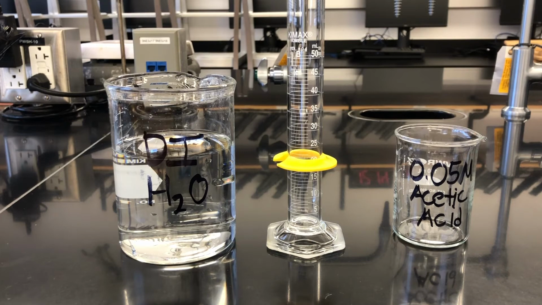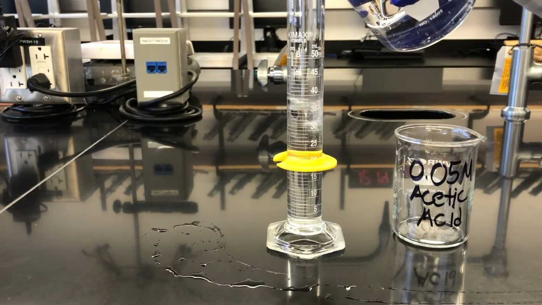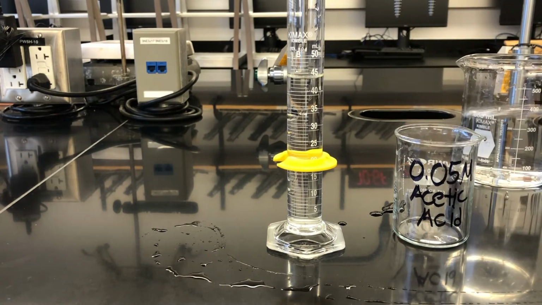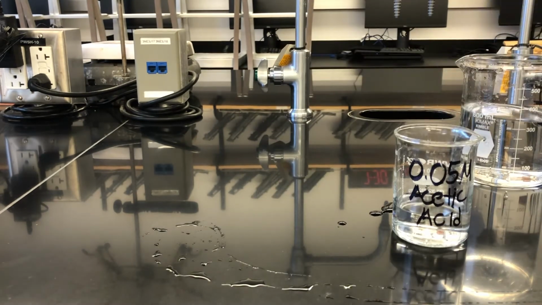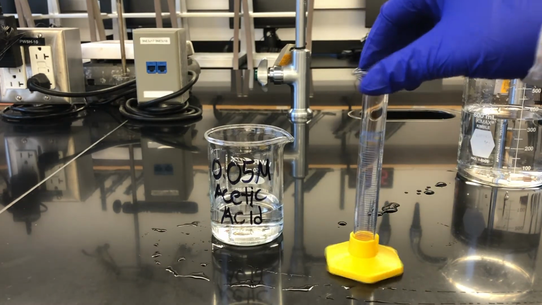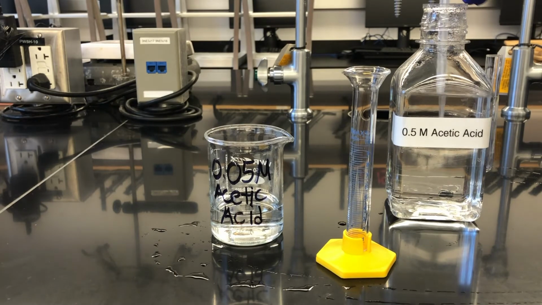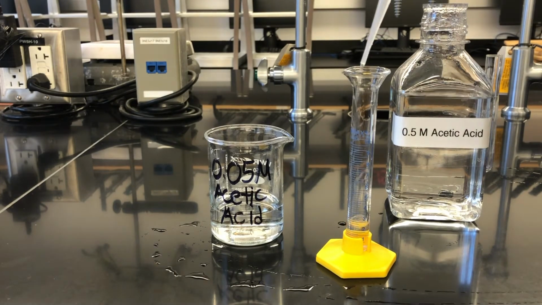To start Part B, we prepare 50 milliliters of a 0.05 molar acetic acid solution from a 0.5 molar stock solution. Using a graduated cylinder, we measure out 45 milliliters of deionized water into a clean 150 milliliter beaker, and then measure out 5 milliliters of 0.5 molar acetic acid and add that to the water.